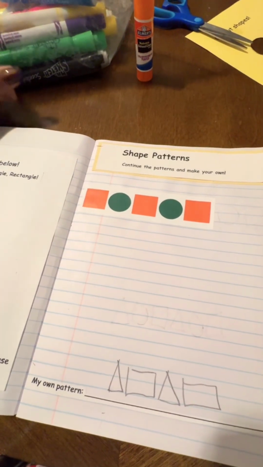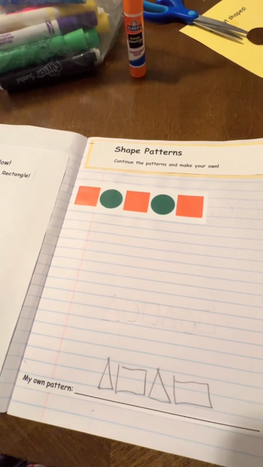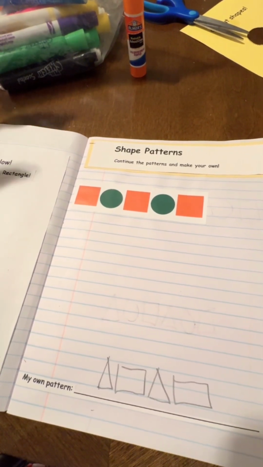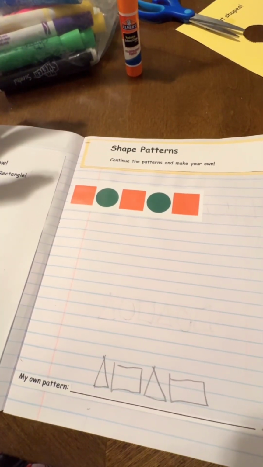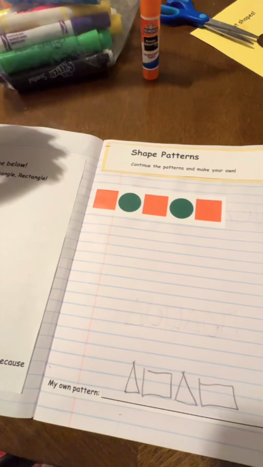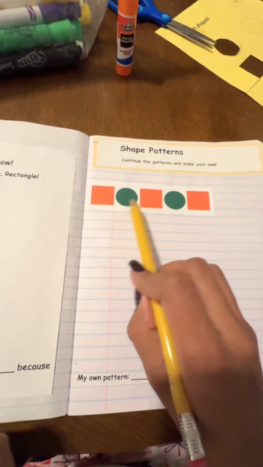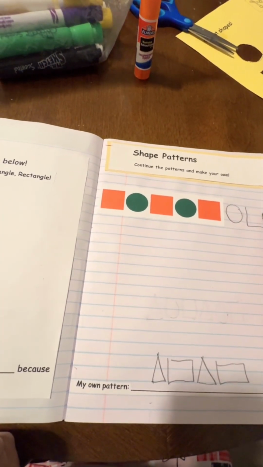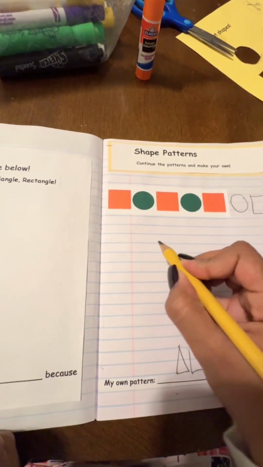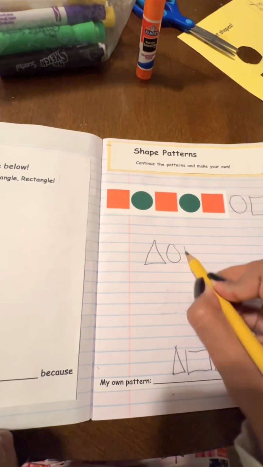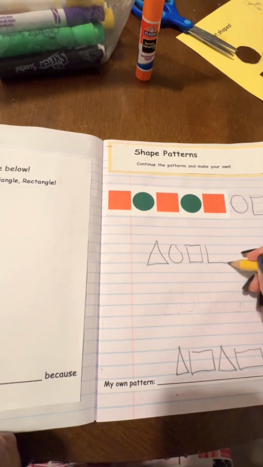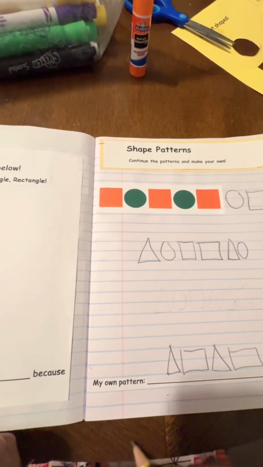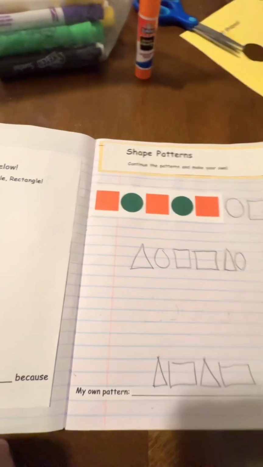For the next page, I chose the last one for them to have fun with the shapes and just do something with them all together. So I chose patterns. It says continue the patterns and make your own. I put patterns here so they can see the demonstration of it. They can either follow mine and then make theirs. If I was a kindergartner, I would like to do all of them together and just make fun shapes like that and so on. And then we'll create their own patterns.